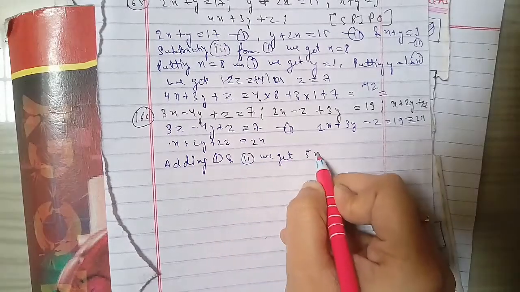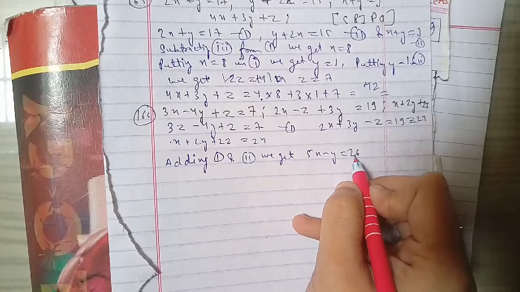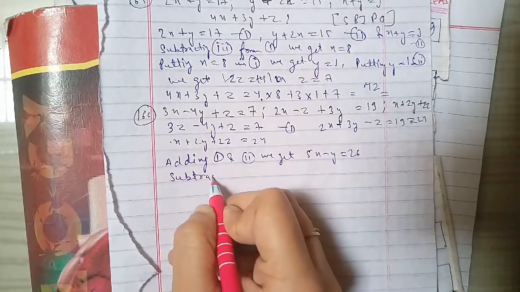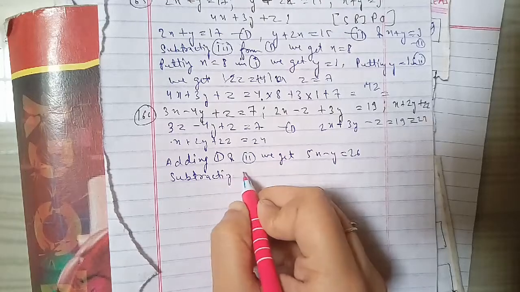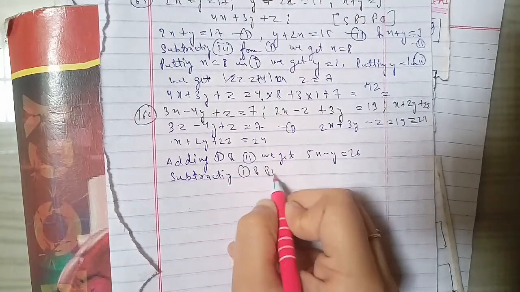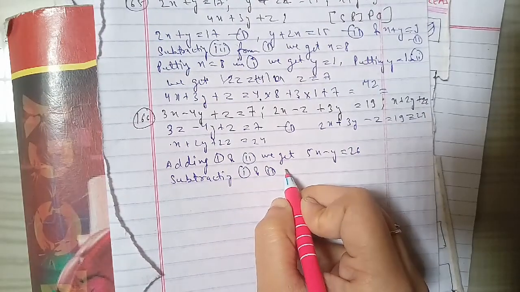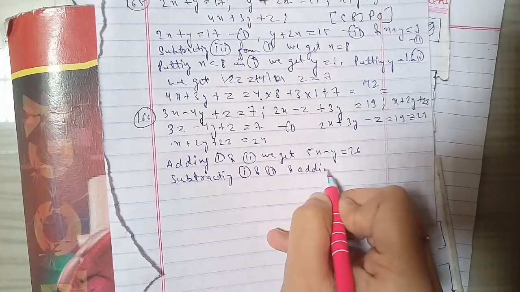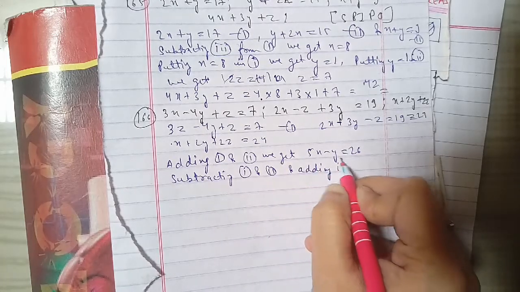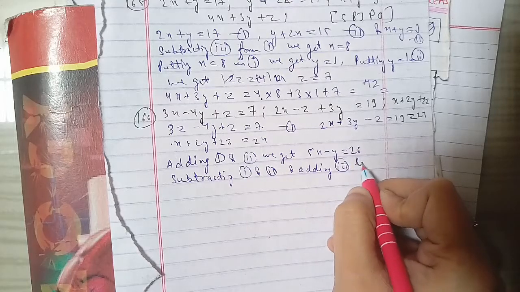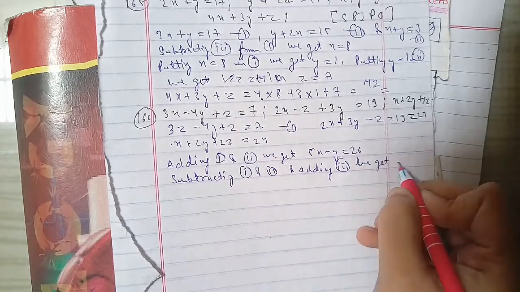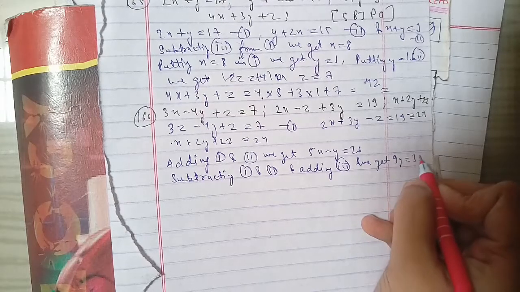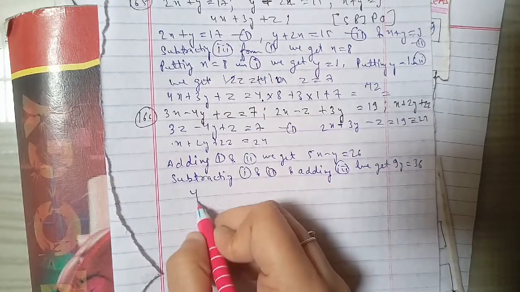5x minus y equals 26. Subtracting 1 and 2 and adding the third, we get 9y equals 36, and y equals 4, since 9 fours are 36.